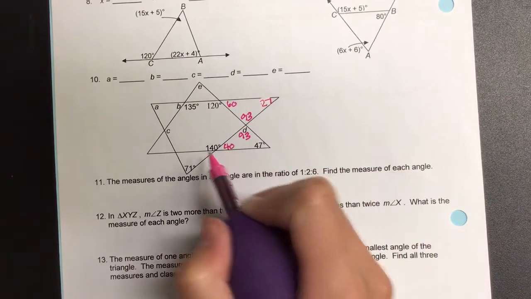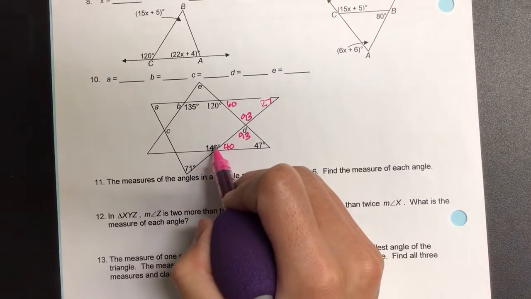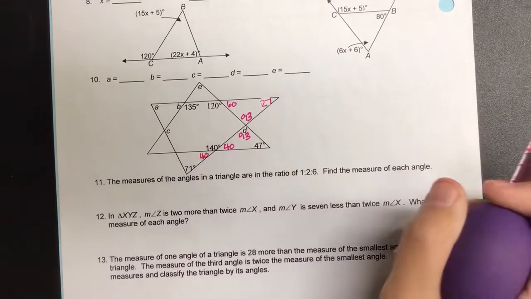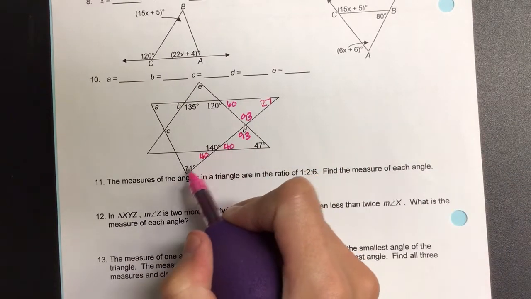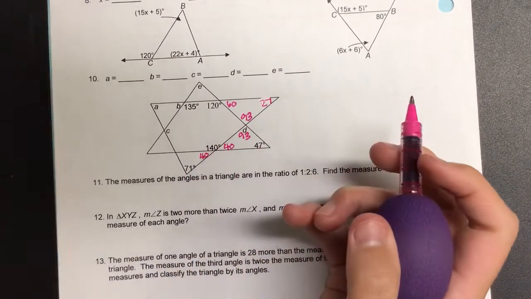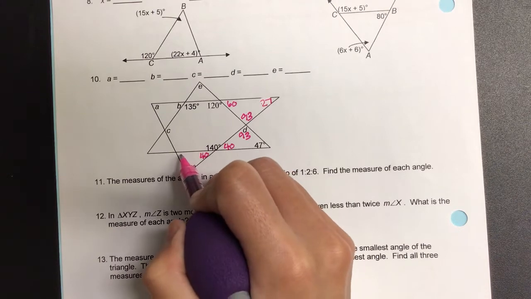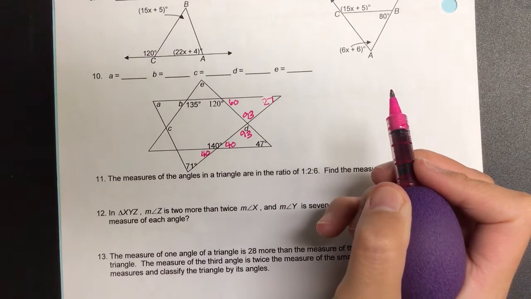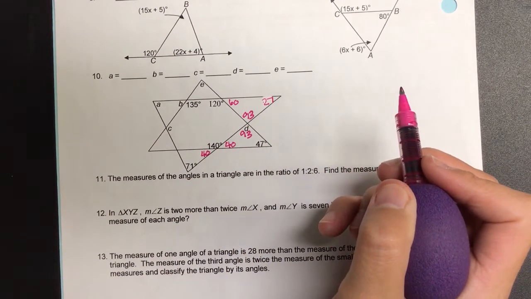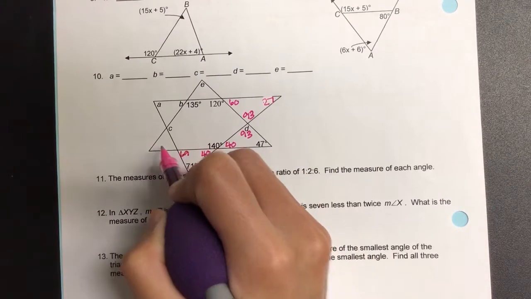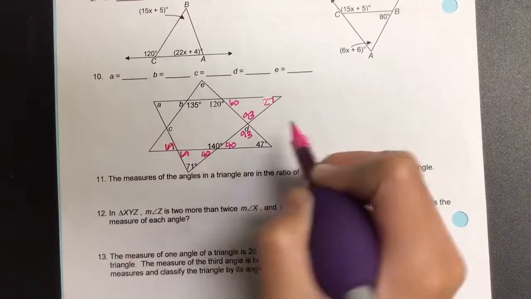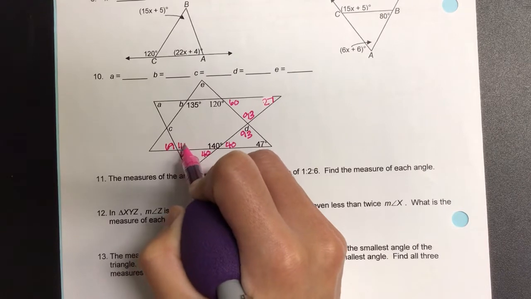Let's go on to maybe this one down here. If that's 140, this is also 40. And if I take these two and add it and subtract from 180, that should give us how many? 79. Is it 79? I got something else. 69. So we have 69. And we know vertical angles are also congruent too. Let's do our linear pair.